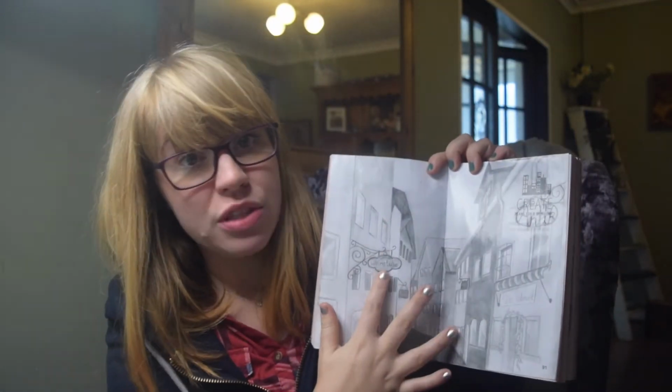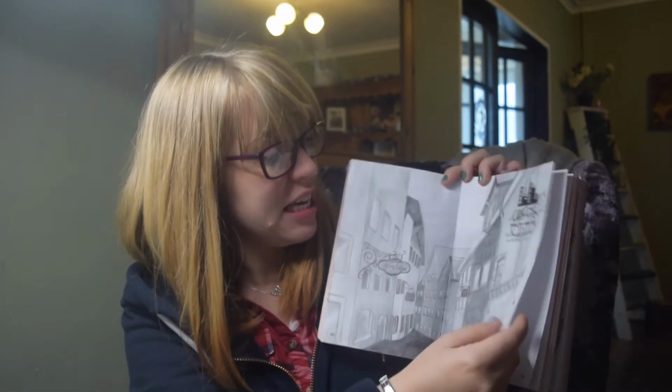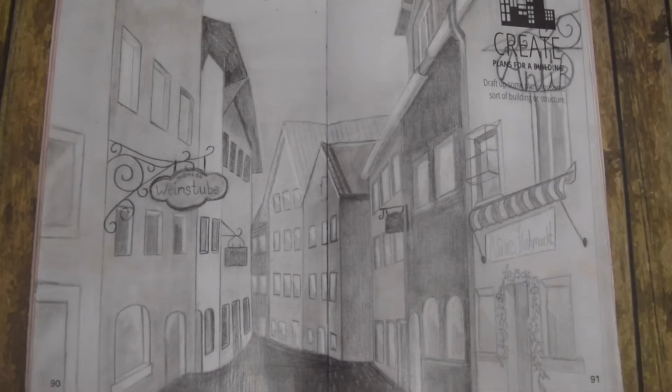So what I've also done is add a layer of the decoupage matte glue over the top of that, and that protects it from any transfer when the pages are together.